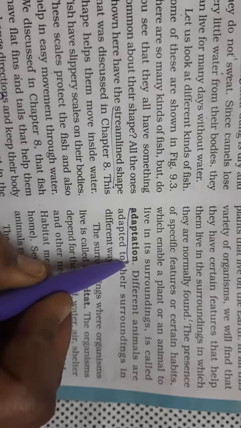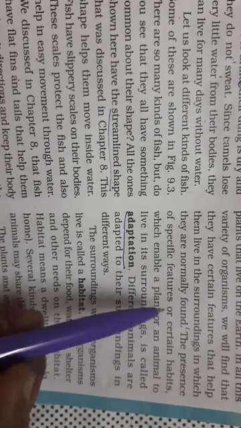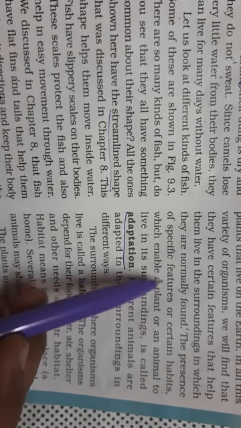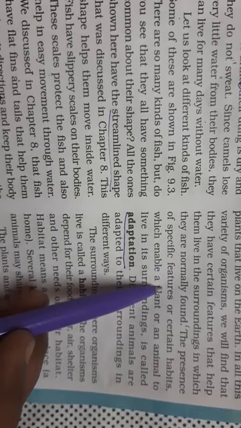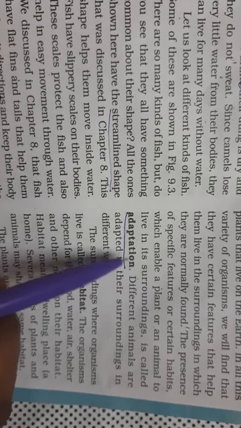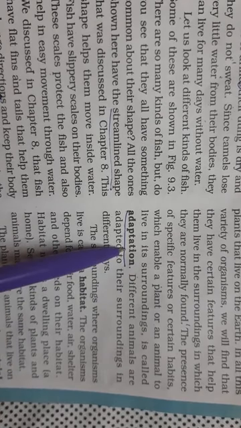That means the fish and the camels have special features, which we just discussed. These special features which enable them to live in a particular surrounding are called adaptation.